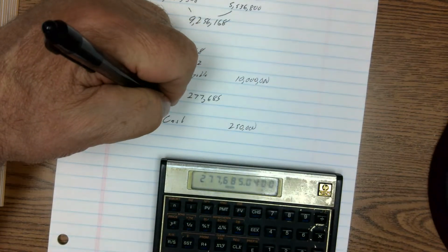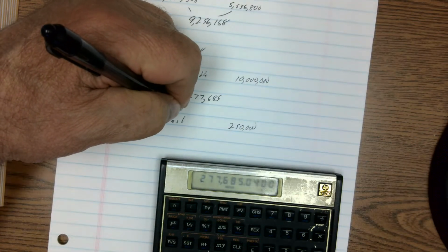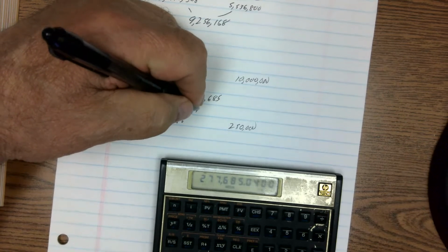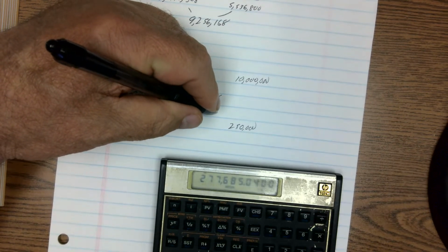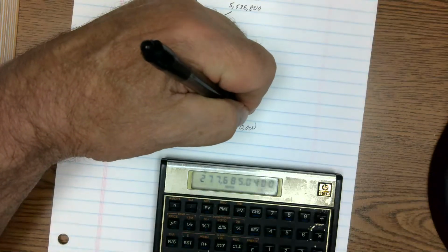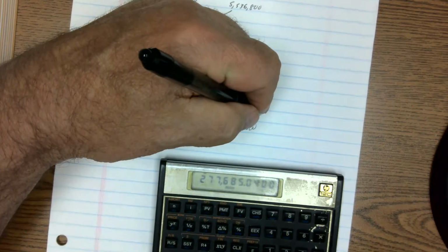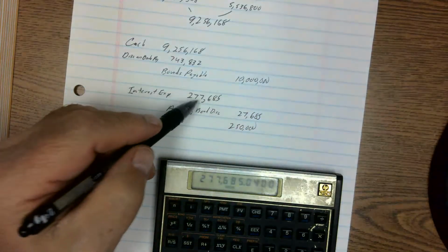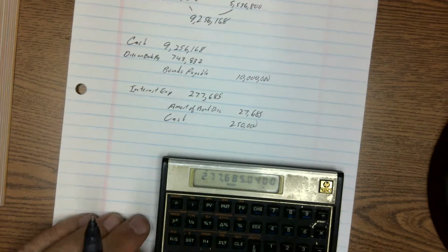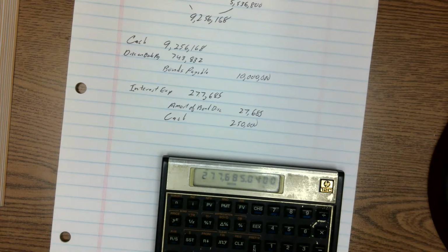And of course, I have to balance. So I'm going to have the amortization, and that's going to be 27,685. And we balance our debits and our credits now equal. All right, so that's the issuing of debt at a premium, at a discount, and of course we did the one at the beginning. So that's all good.